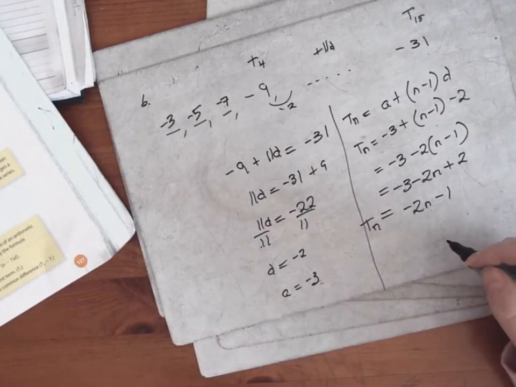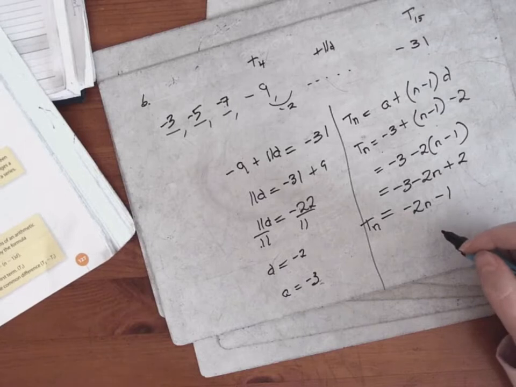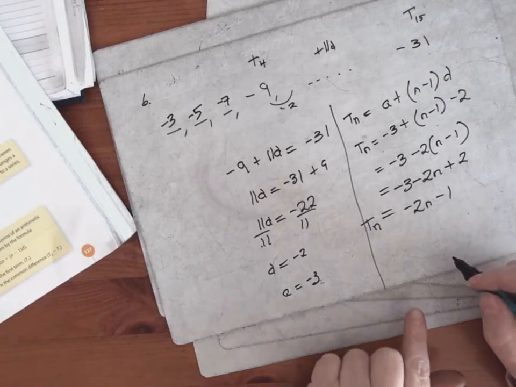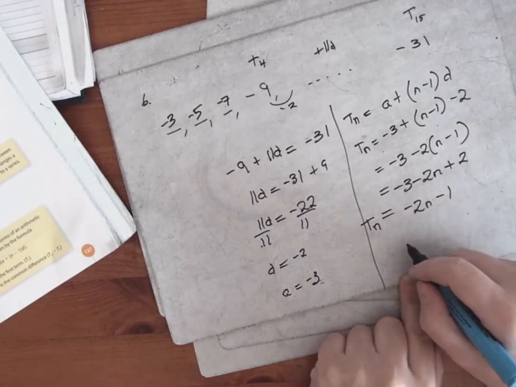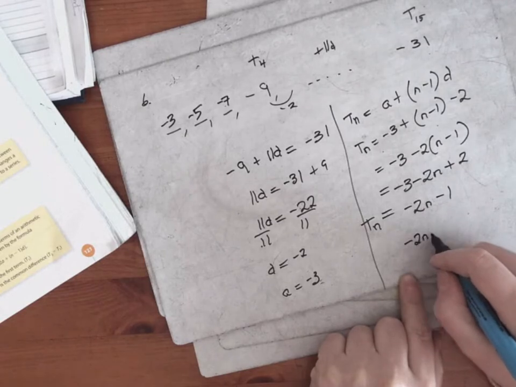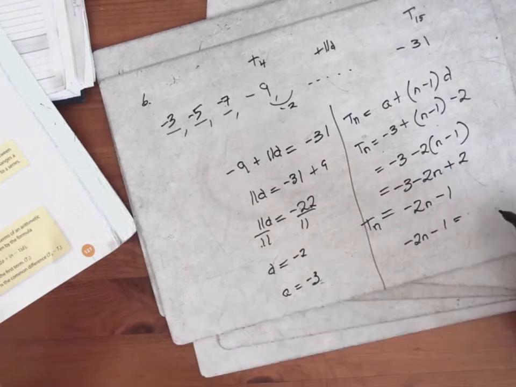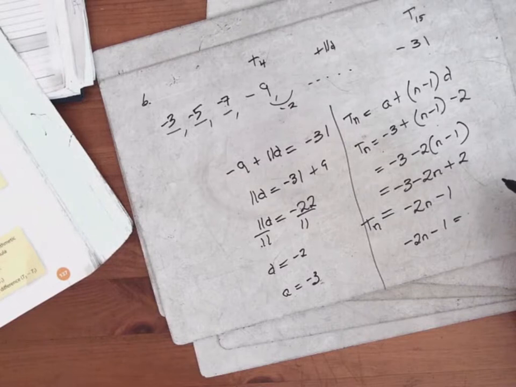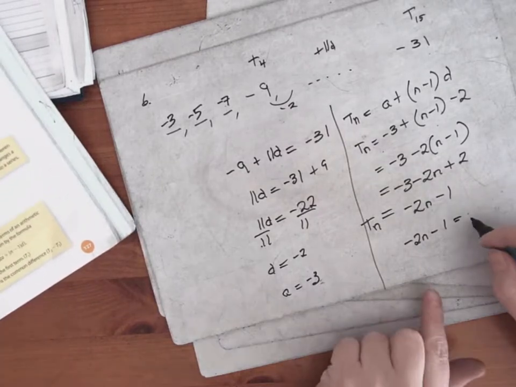And then they said which term is equal to minus 81. So you don't know what you're filling in for n, but you know you filled in something and you ended up at minus 81.